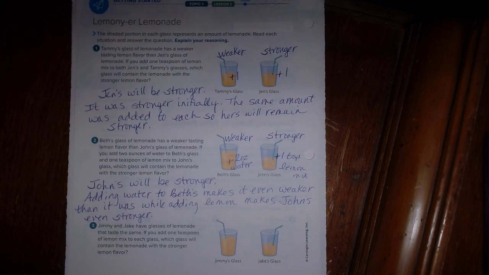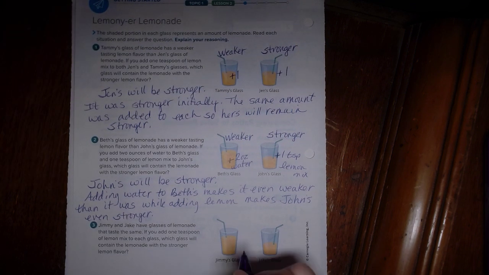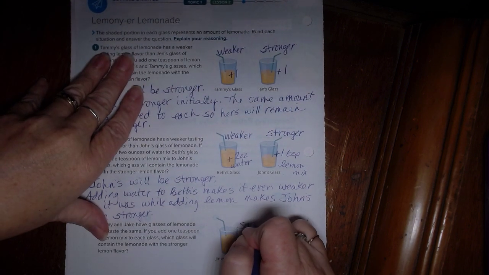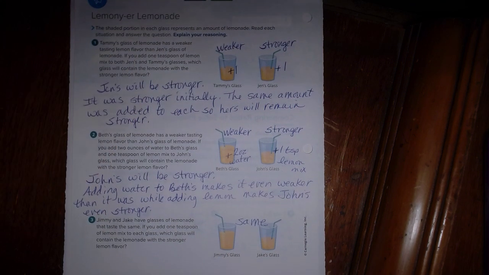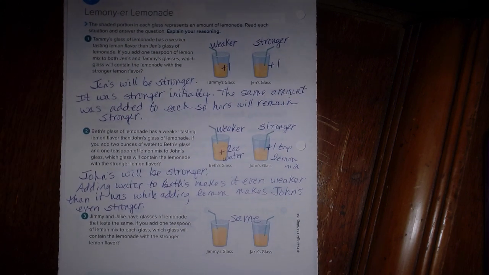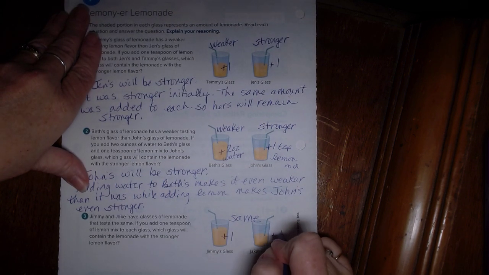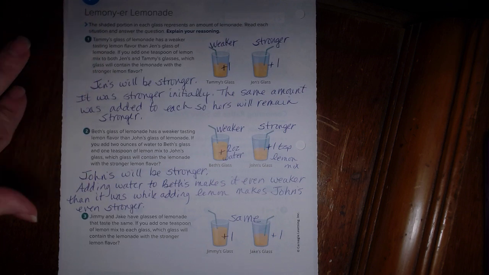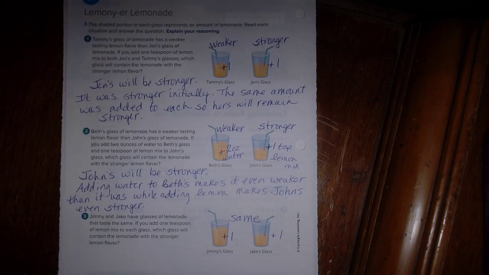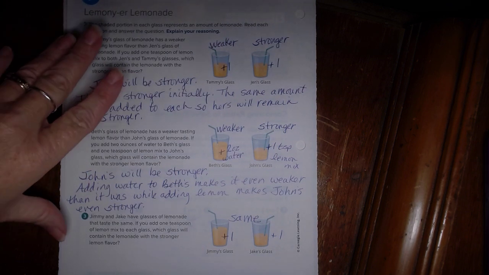Jimmy and Jake have glasses of lemonade that taste the same. Okay, so they're the same strength. If you add 1 teaspoon of lemon mix to each glass, which glass will contain the lemonade with the stronger flavor? So add 1, add 1. So which one will taste stronger? Neither.